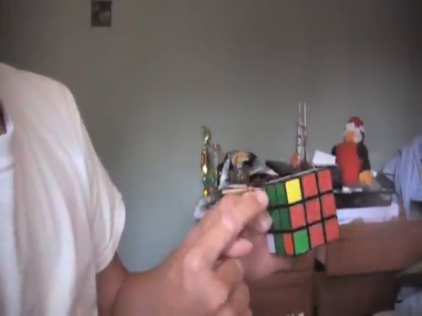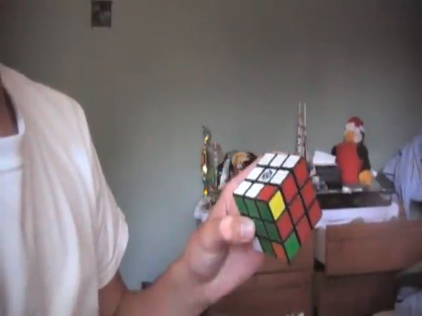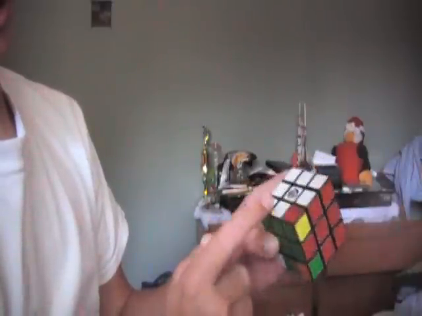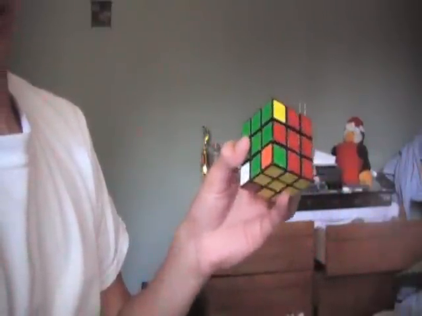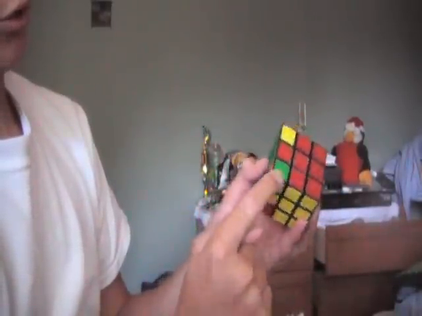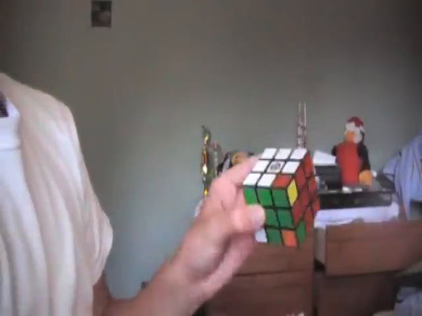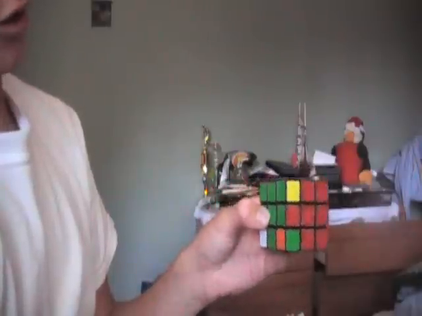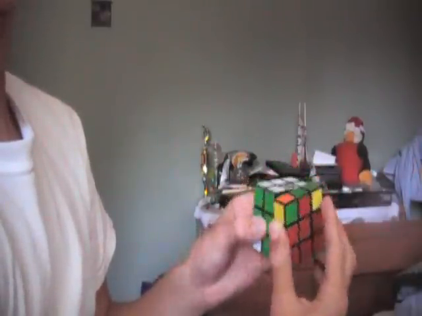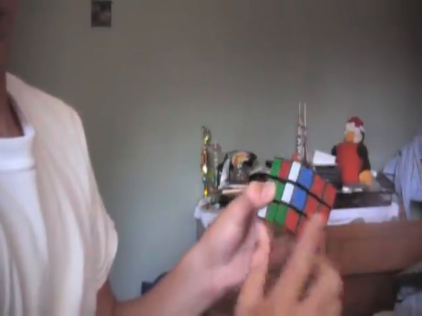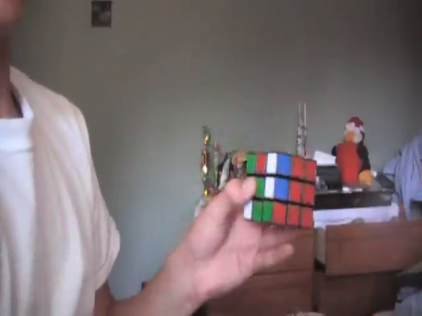So let's look at the top one. We're going to insert it into the right position. It is yellow, red, and green. Where should it go? It needs to go here. If you're familiar with layer by layer, then you'll know how to get it in there. So we're just going to do 1, 2, 3. Inserted it into the right position. We screwed up the rest of the cube, but that doesn't matter. It's in the right position.